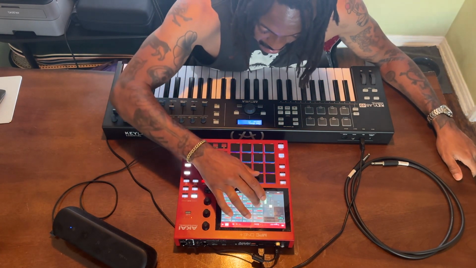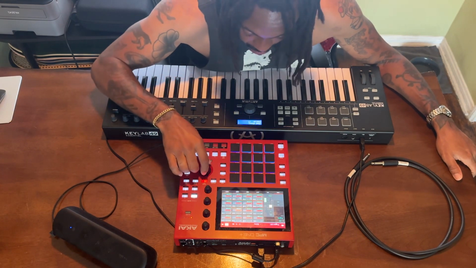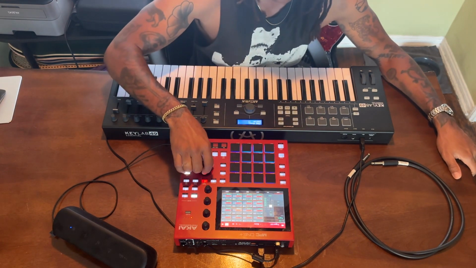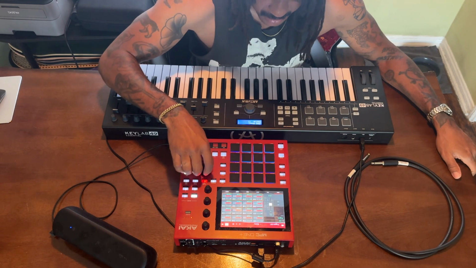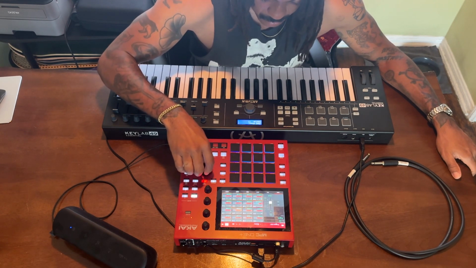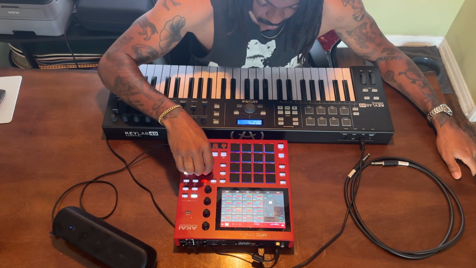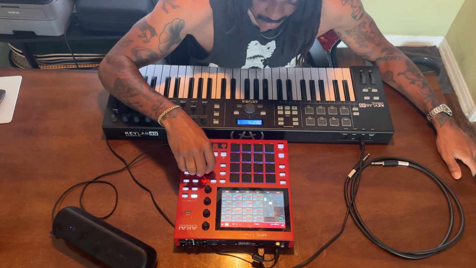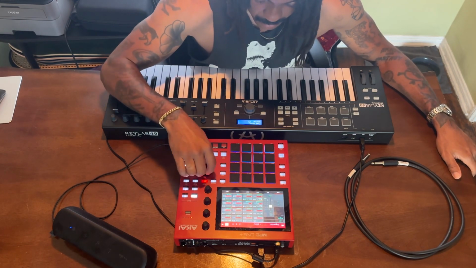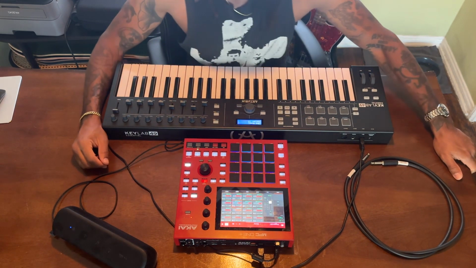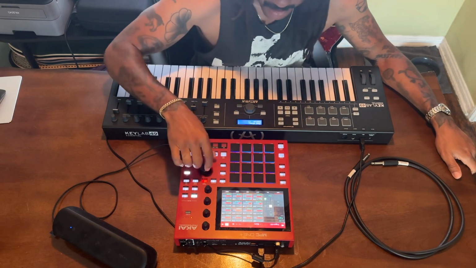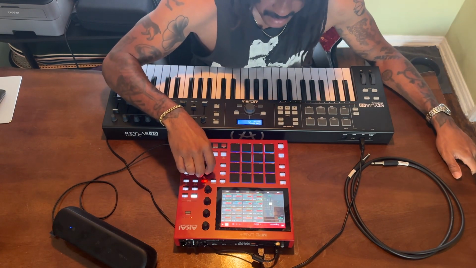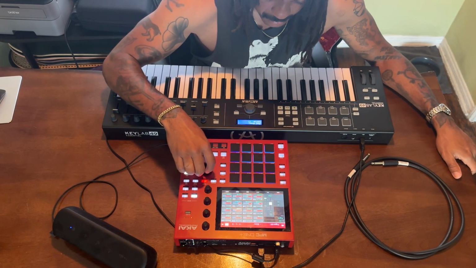Pad mix. The toms are too loud, so I'm gonna set the pad mix to go down 10 decibels on each. Snares too loud too. Loud snares are a little annoying.